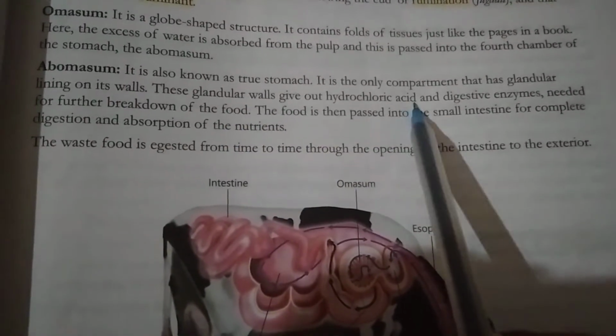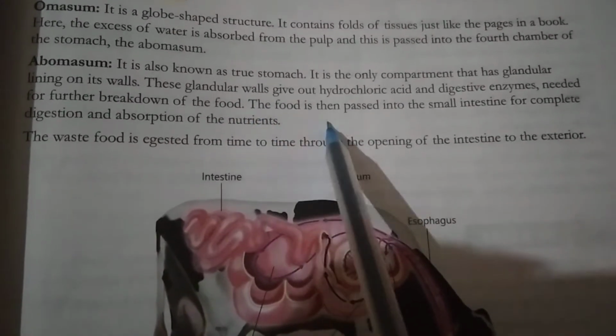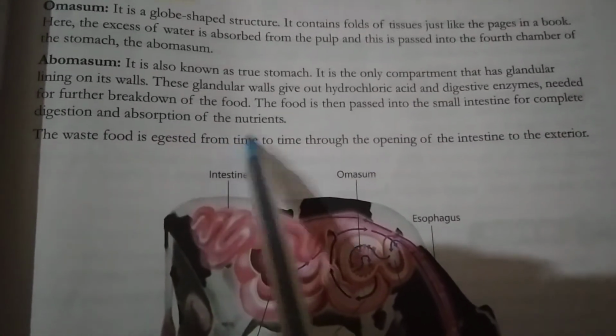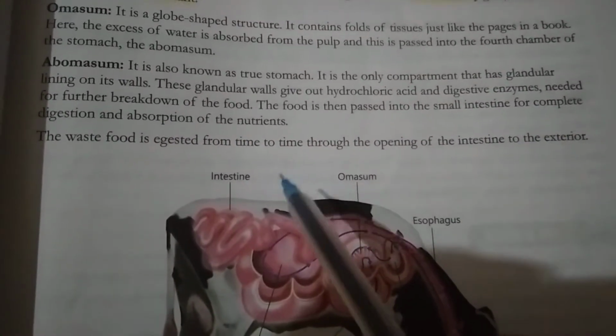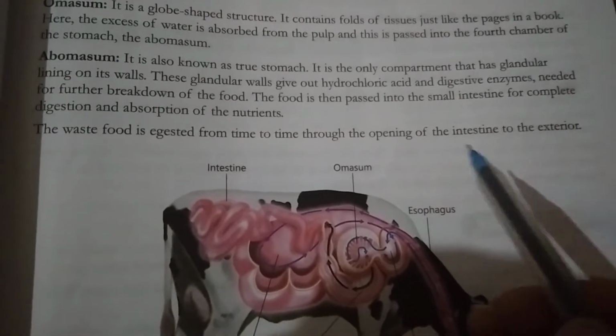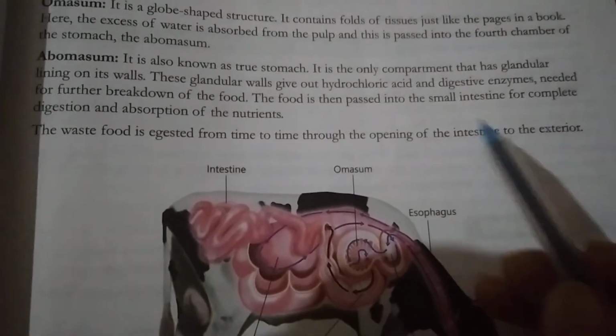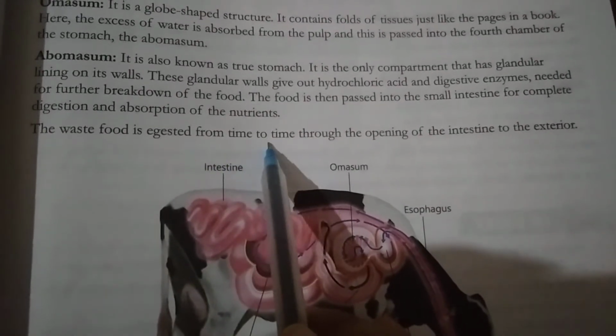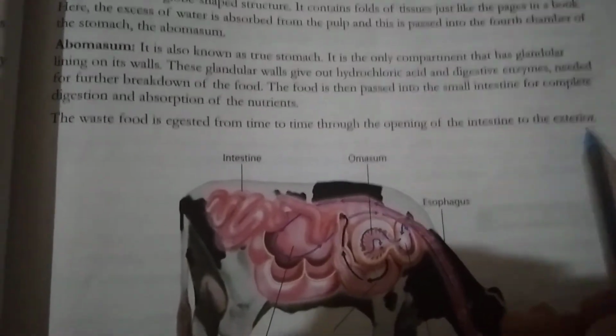Now after from here, what will happen? The food will pass to the small intestine, and in small intestine the digestion will get complete and absorption will start. And after that, the waste food will be removed from the intestine to the exterior. So the waste food is egested from time to time through the opening of the intestine to the exterior.